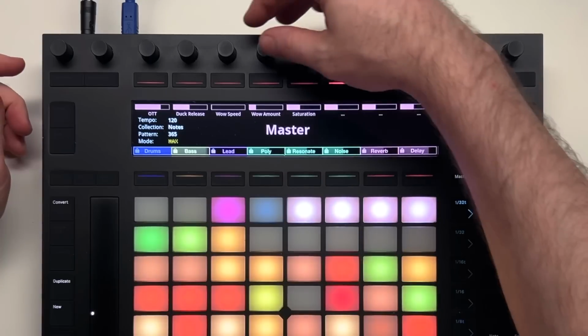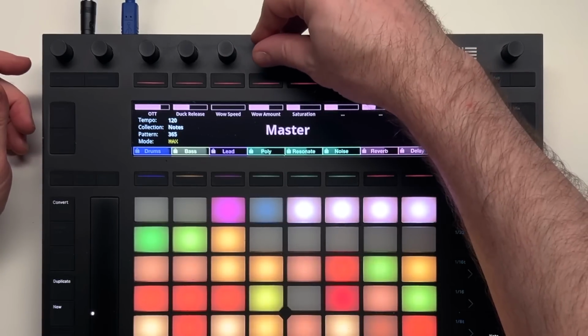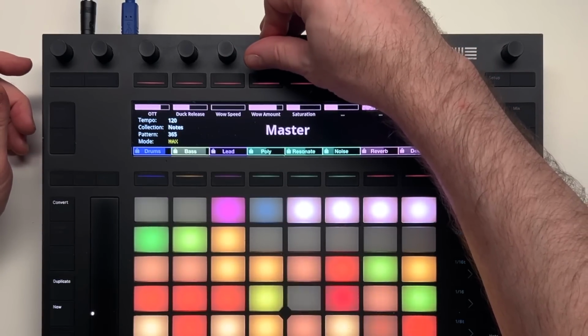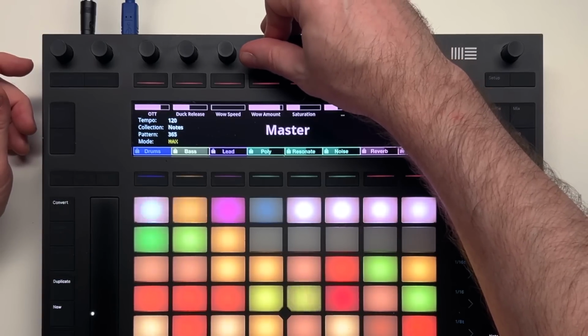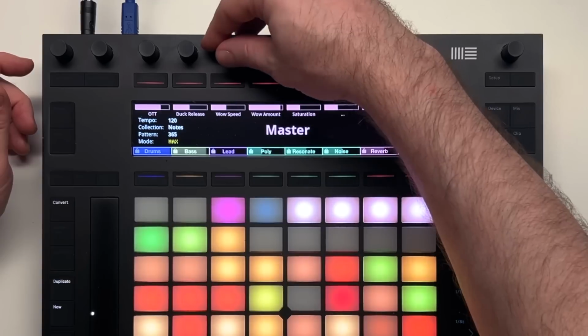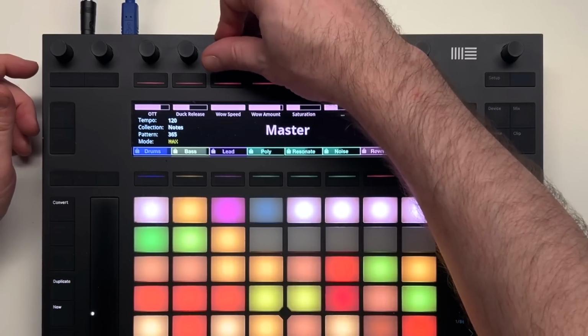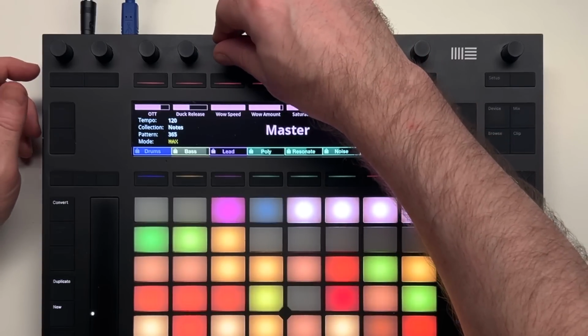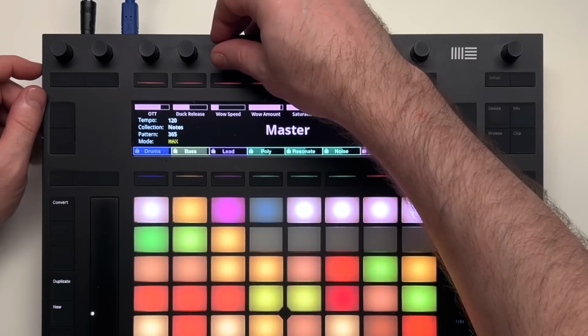And then you've got these tape effects, like tape wow. So if you turn this up, when the wow speed's low, it's kind of subtle. And you turn the wow speed up, it basically goes all the way up to completely chewed up cassette vibes.